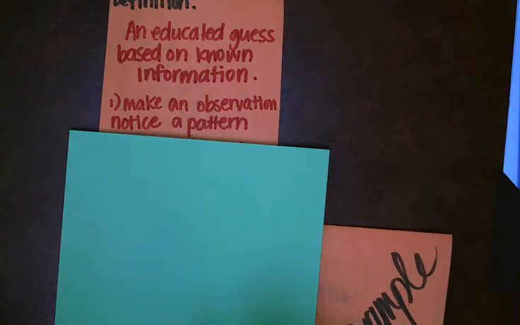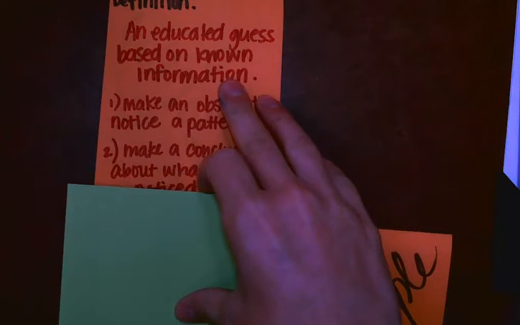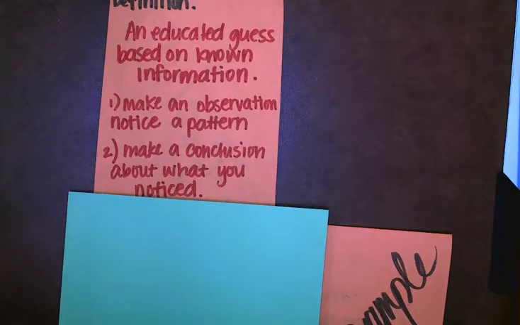Second thing you have to do is make a conclusion about what you noticed.